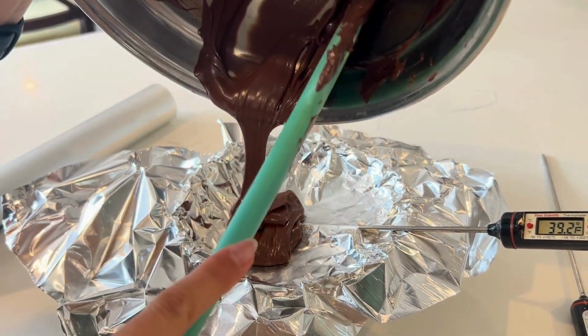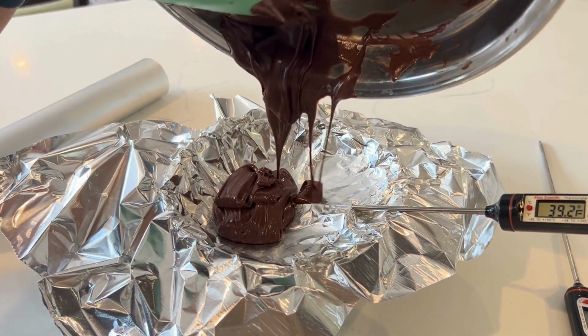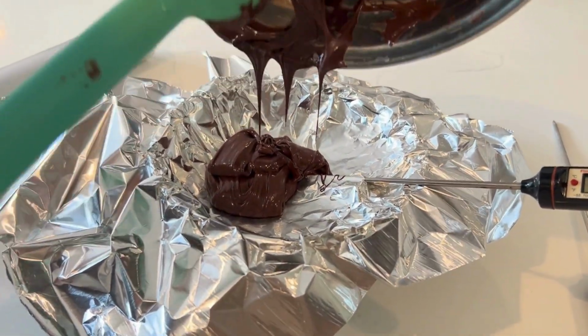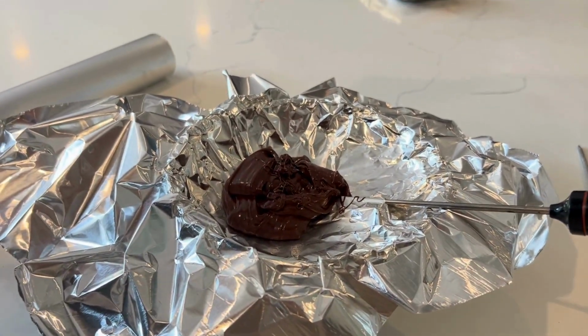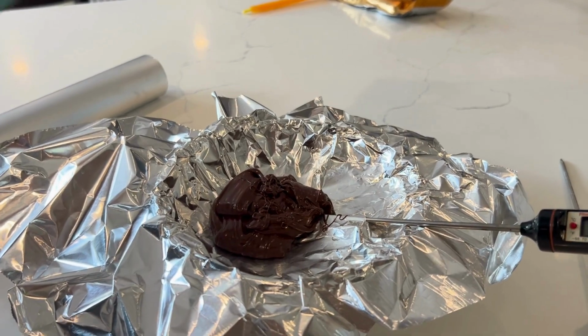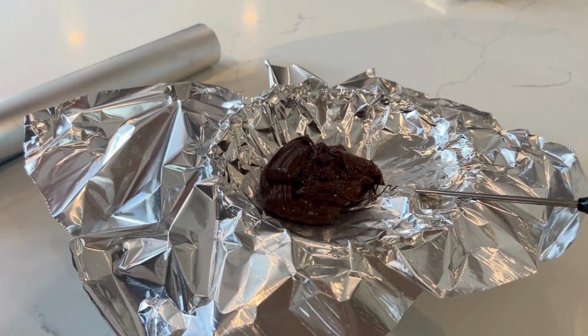We have to make sure that the chocolate doesn't get wet, as this could affect its crystalline structure. We're trying to make Form 3 chocolate here, which is why it needs to be around 40 degrees. We're going to leave that to set for a couple minutes while we move on to our next form.